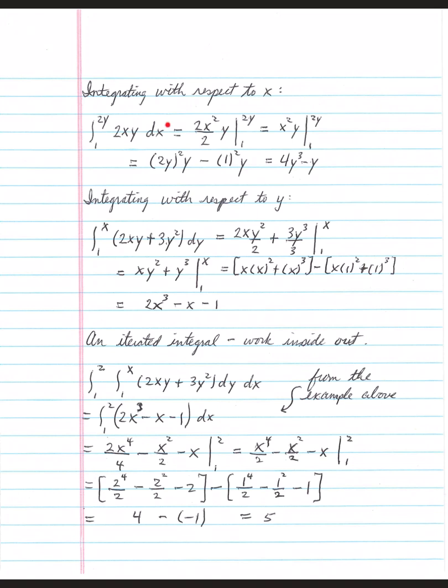Whatever variable you integrate with respect to, if you're looking at a definite integral, that variable is the one that catches your upper and lower limits. Now I'm going to go ahead and cancel these 2's, so we have x squared y. We're going to evaluate at 2y and at 1. Again, substitution into the x variable. So it will be (2y) squared times y minus 1 squared times y. That's 4y squared times y, which is 4y cubed. And 1 squared times y, that's y. So 4y cubed minus y.